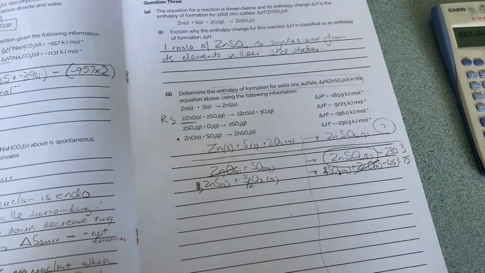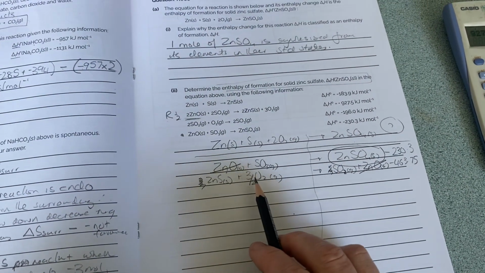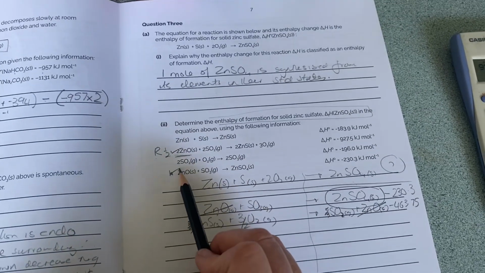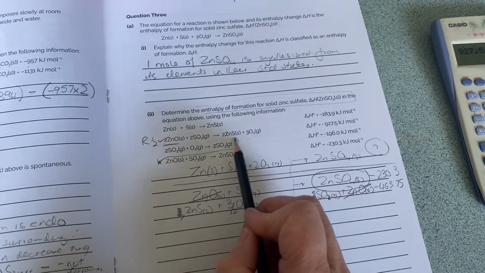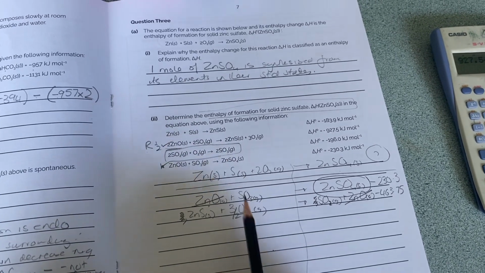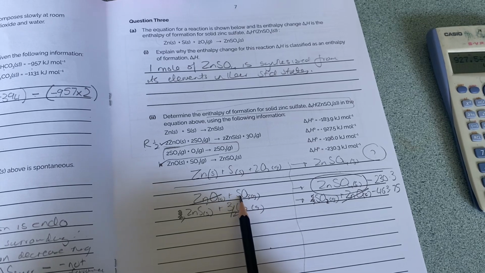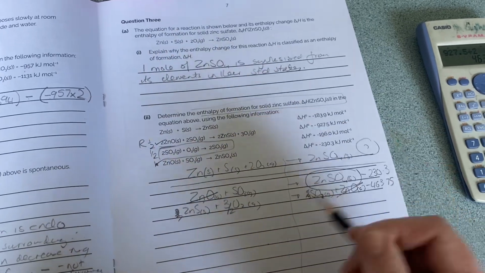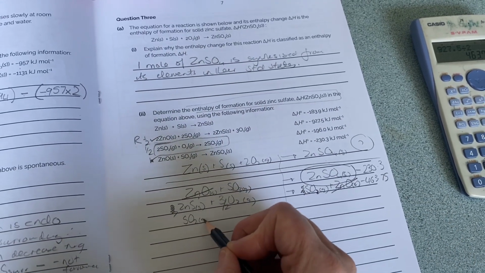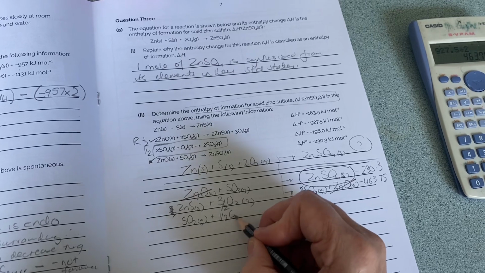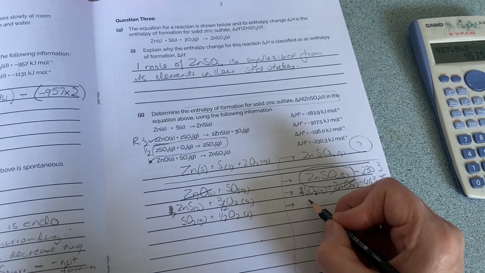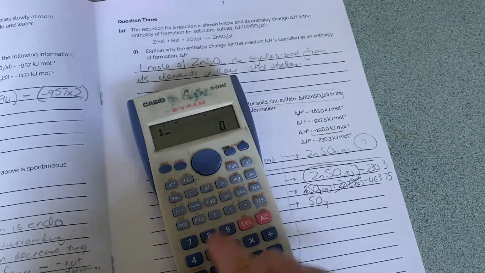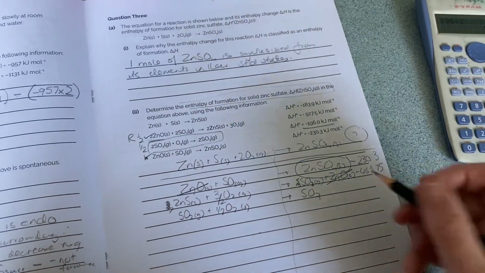It's an SO2, and I've got nothing else there, so I've still got to either use these or cancel them. So I've used that one and I've used that one. So let's see what I'm going to do with this one here. I probably want to get rid of my SO3. So I need to keep it on the same side, but I need to half it. So that's going to give me SO2 plus half O2 goes to SO3, and I'm going to half that. So that's negative 196 divided by 2, so that's negative 98.